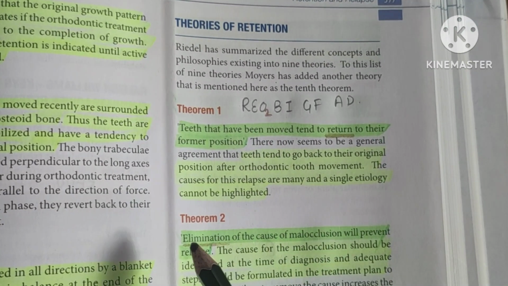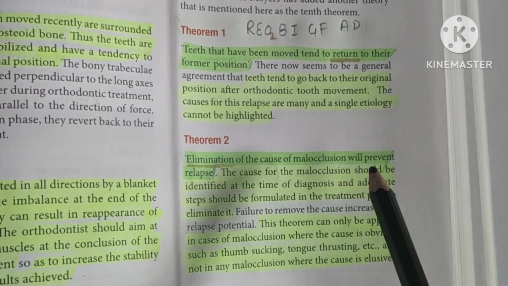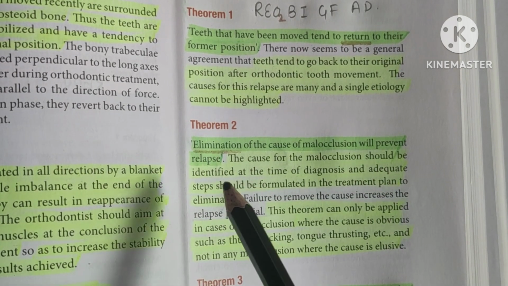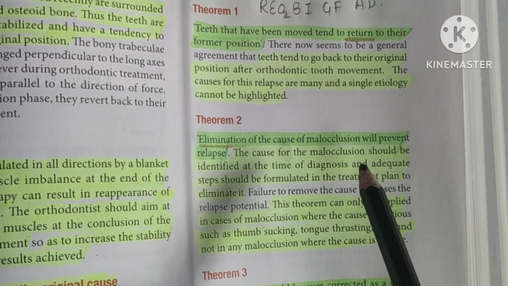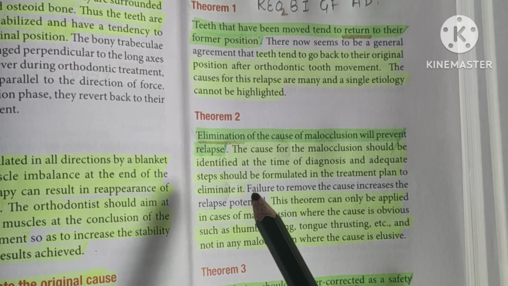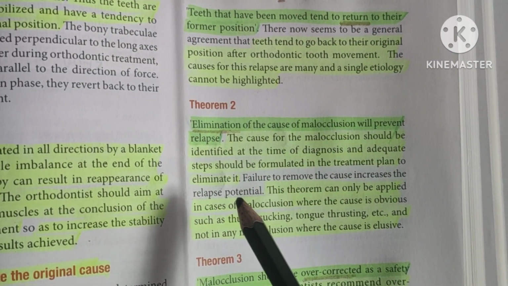Now E. E for elimination. The elimination of the cause of the malocclusion will prevent the relapse. The cause for the malocclusion should be identified at the time of diagnosis and adequate steps should be formulated in the treatment plan to eliminate it. Failure to remove the cause increases the relapse potential.